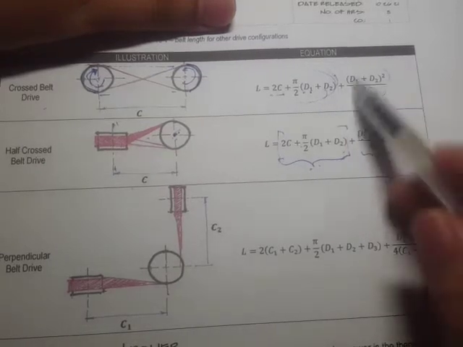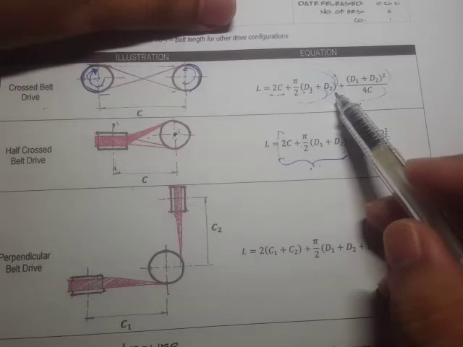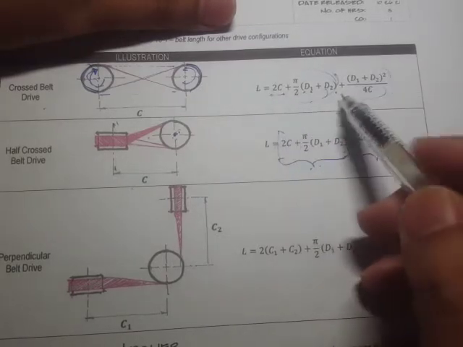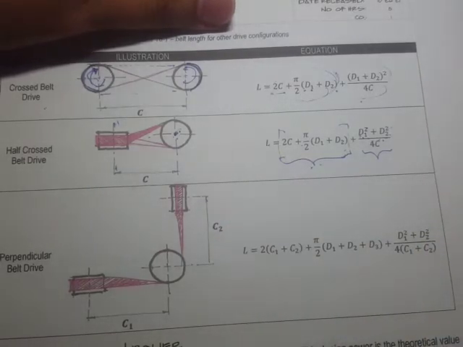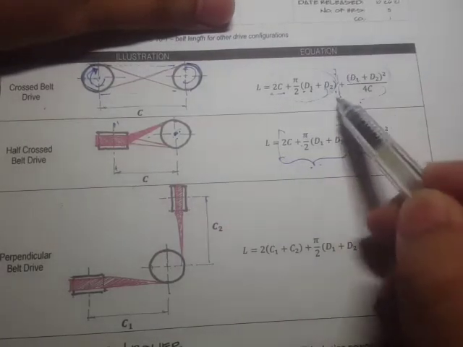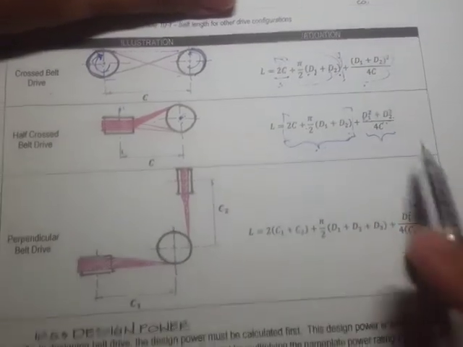You will get some values right here when you compute, but maybe in the exam, if the choices are not that close to each other, then probably I'll just try to use this.